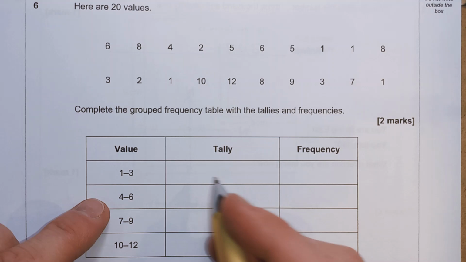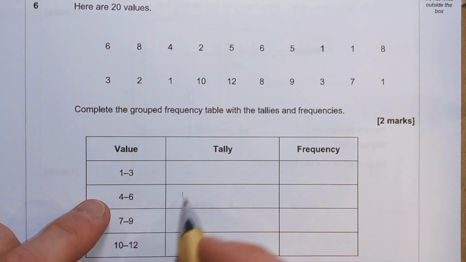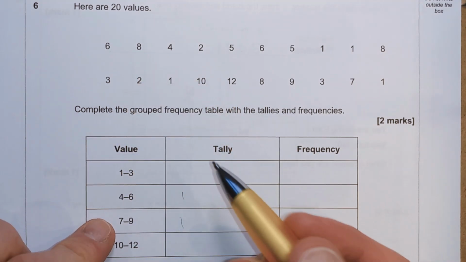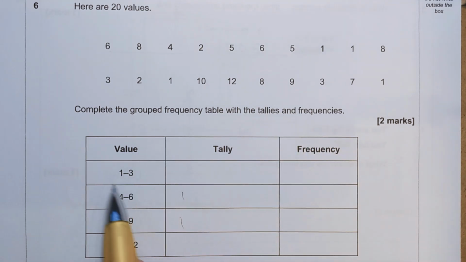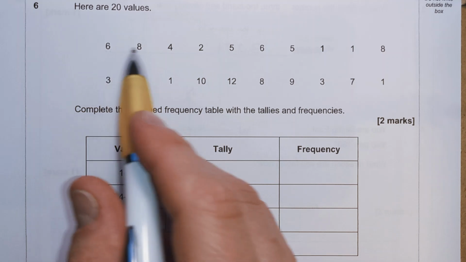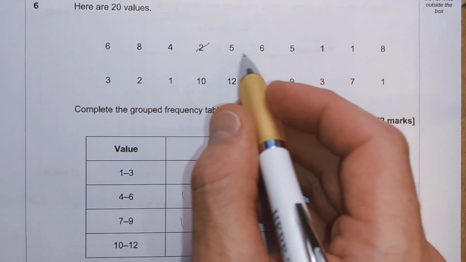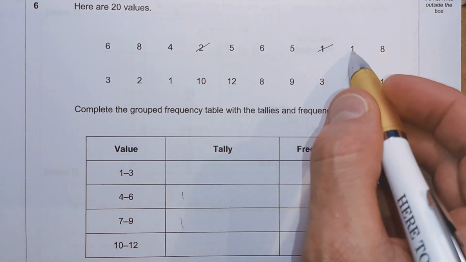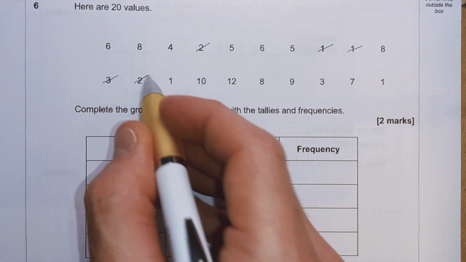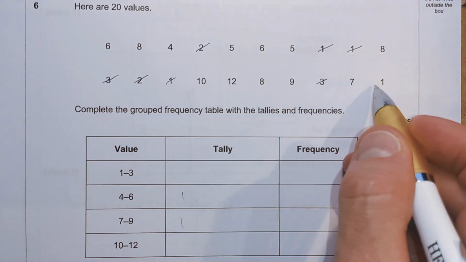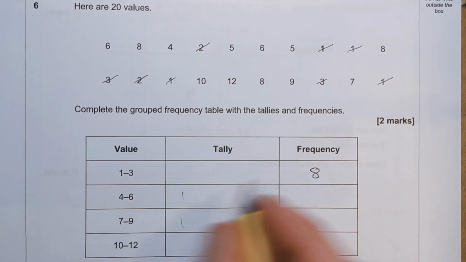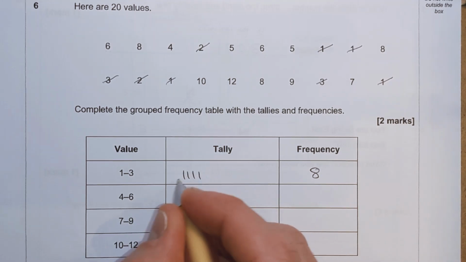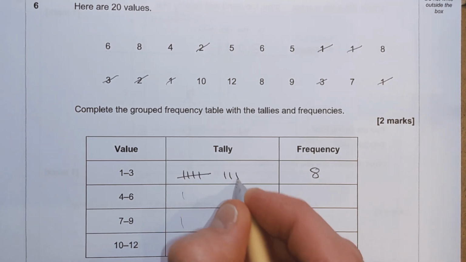So you could say 6, I'll put 1 for 6, 8, 1 for 8, which is fine. I prefer to say, well, I want all the values between 1 and 3. So that's 1, 2, 3, 4, 5, 6, 7, 8. And just go straight for the frequency. And then the tally is going to be 8.